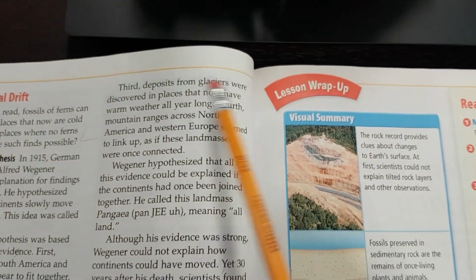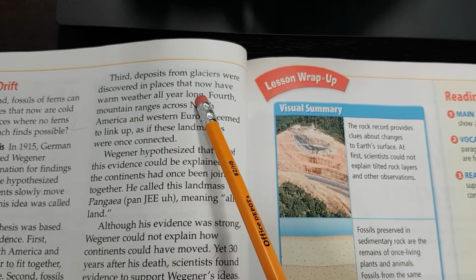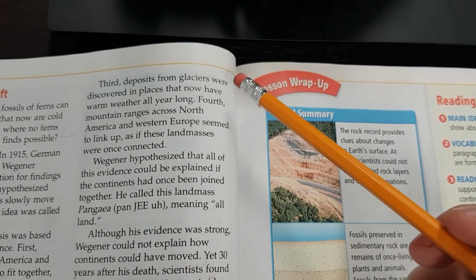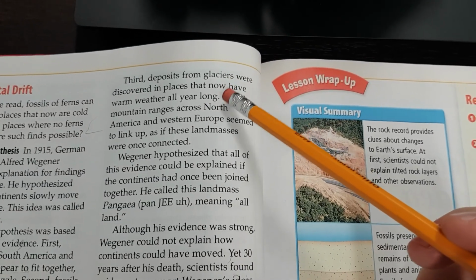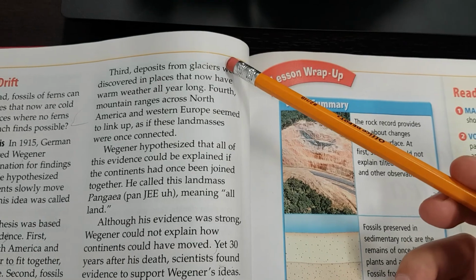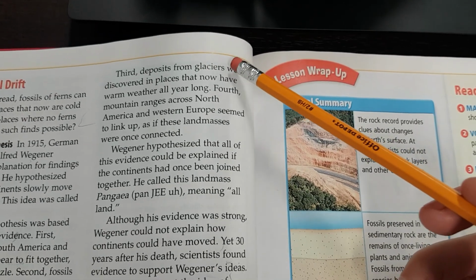Third, deposits from glaciers were discovered in places that now have warm weather all year long. Deposits from glaciers. Oh, okay. So if some place is warm all year long right now, how could there be glaciers and ice? It must have been there long in the distant past, and it must have been colder.